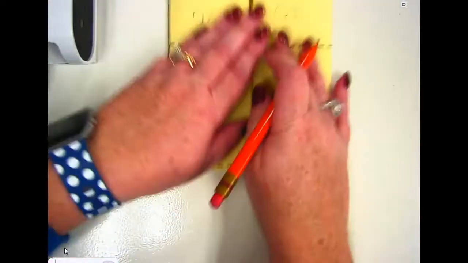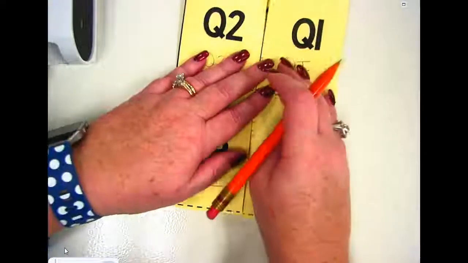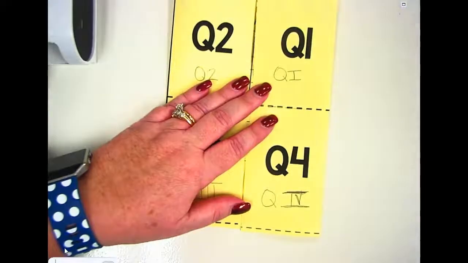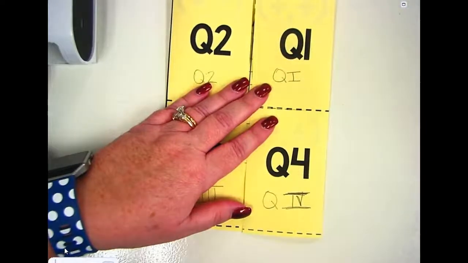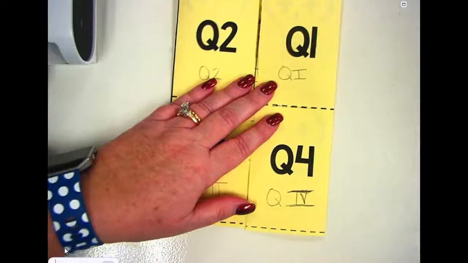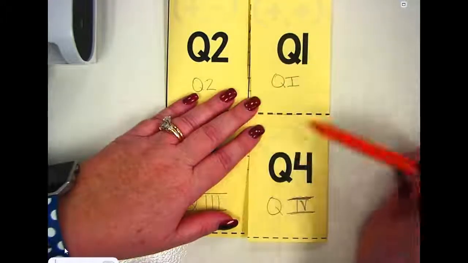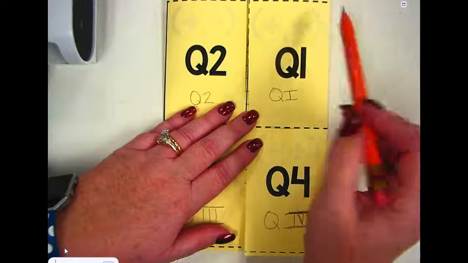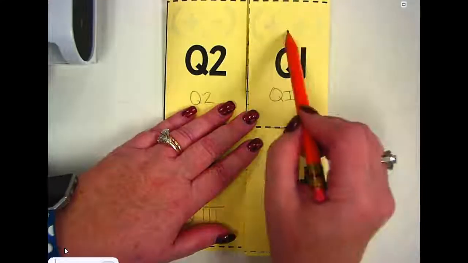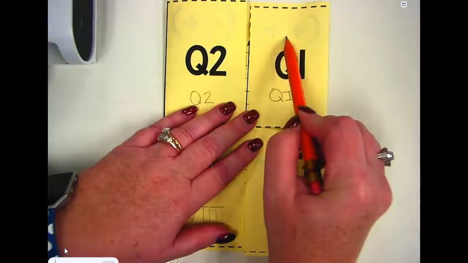Now, one of the ways that helps me think about where the quadrants are is this is called a coordinate plane. So if I were to draw the letter C for coordinate plane, I would start my pencil here.